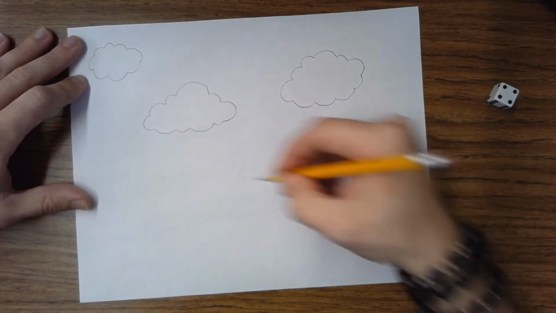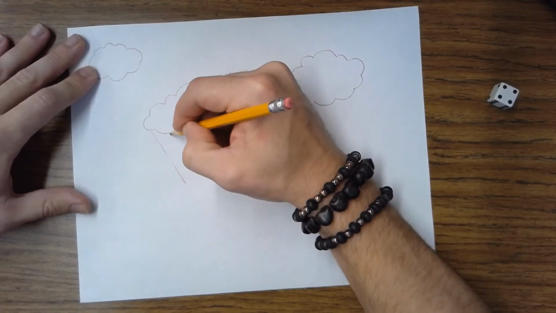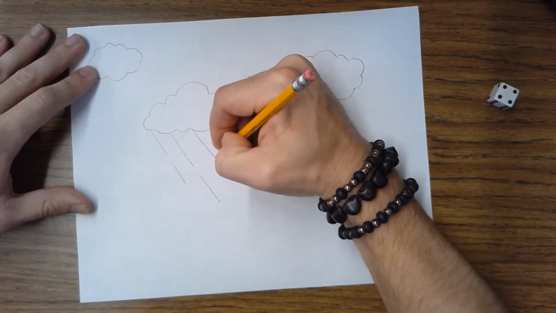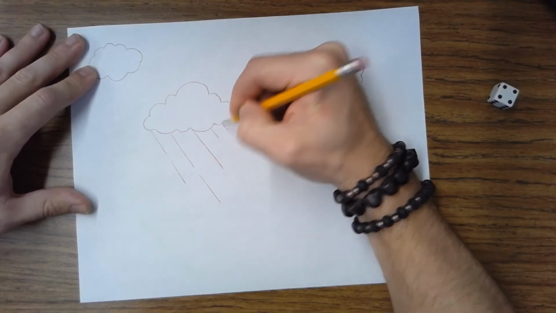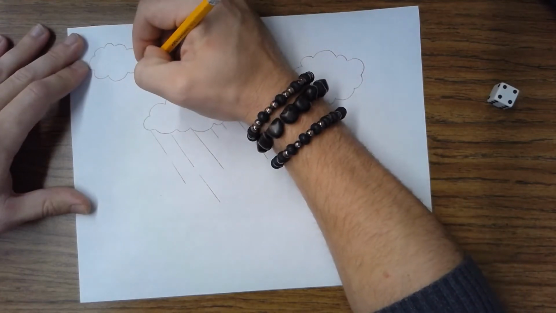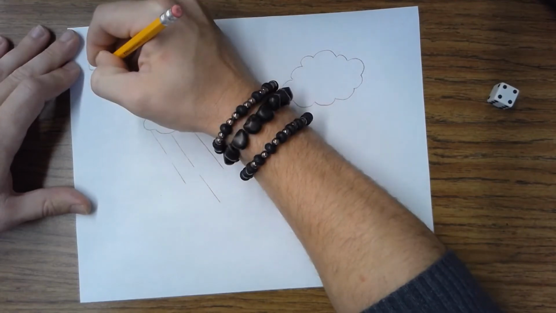And then we're going to need some rain coming out of these clouds. So to do that, we're just going to add some lines here. Looking pretty stormy.